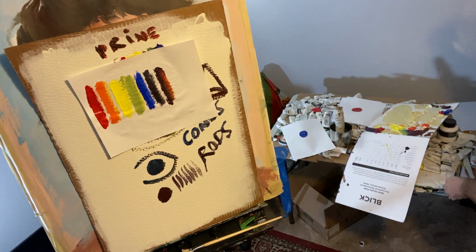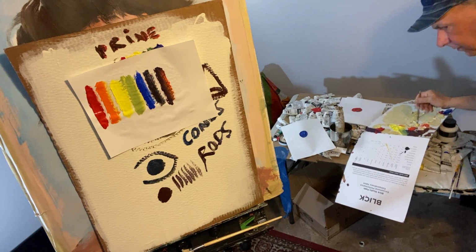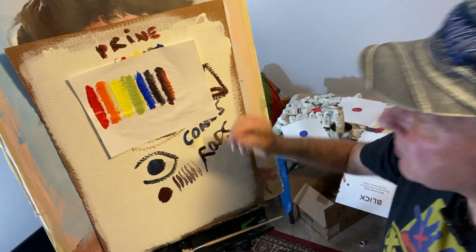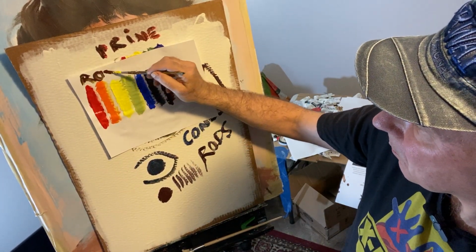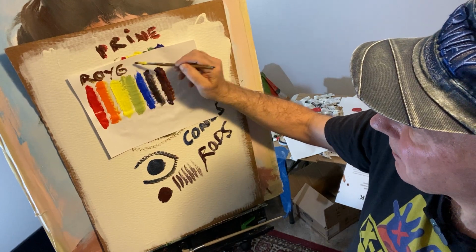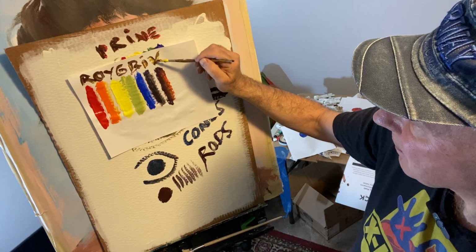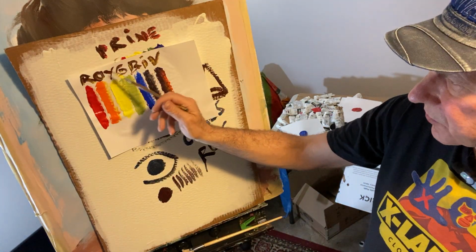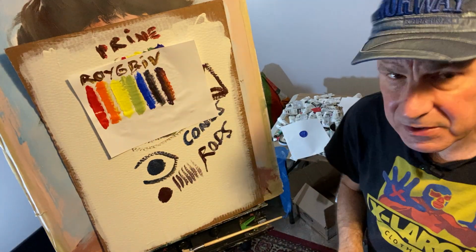And an easy way of remembering the names of these is what they call Roy G. Biv, as if his name was Roy, G in the middle name, the initial, and Biv is his last name.